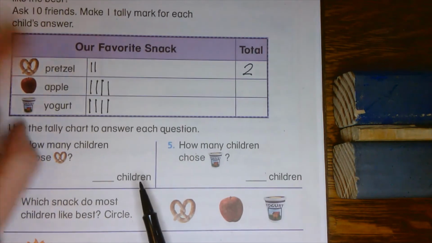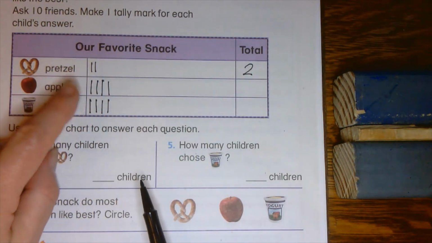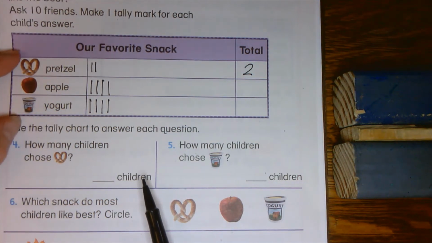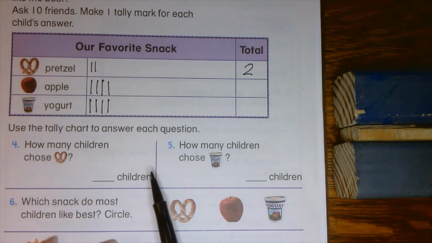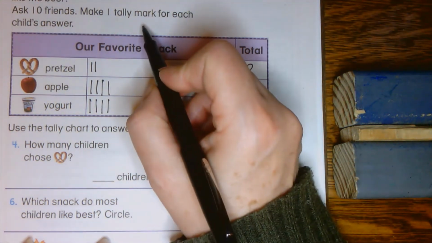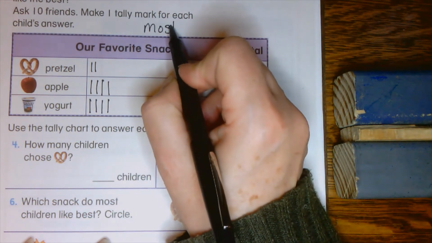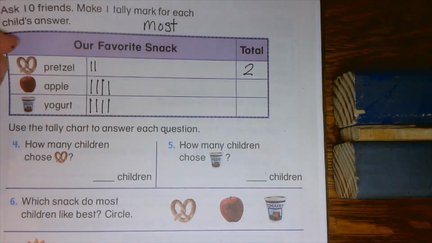If we had 6 of them choose pretzel, would pretzel be more or apple be more or yogurt be more? Now, oh dear, I said more, but we have 3, so we actually use the word most, right? I said this earlier. More is for when we compare 2 things, but we have more than 2 things, so we would use most or fewest.